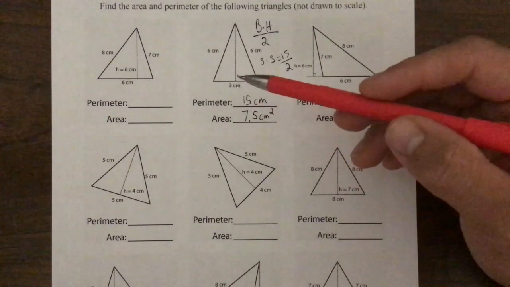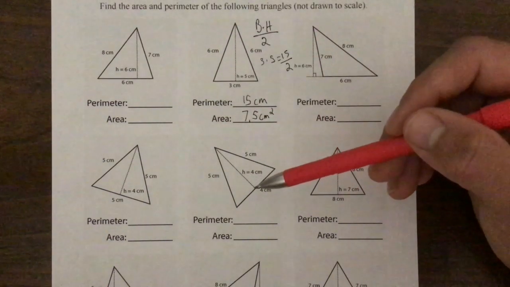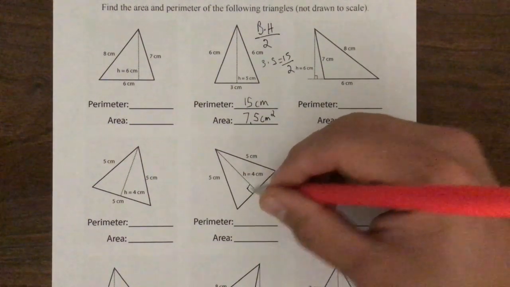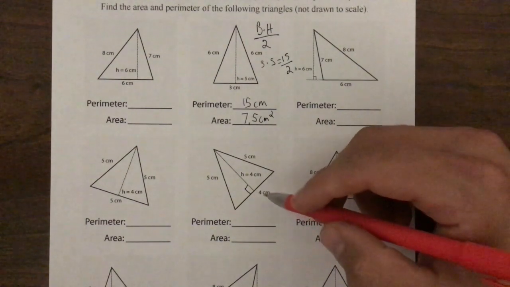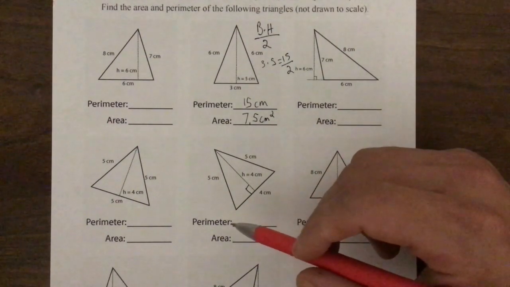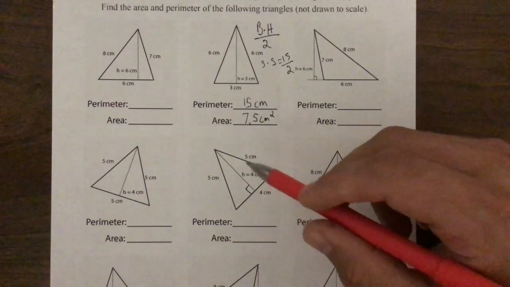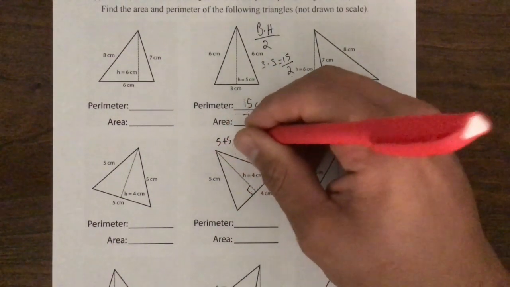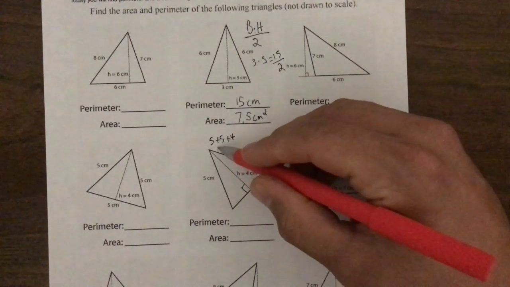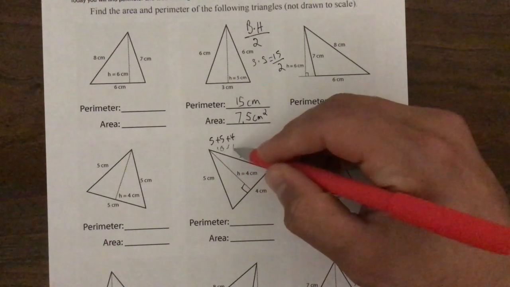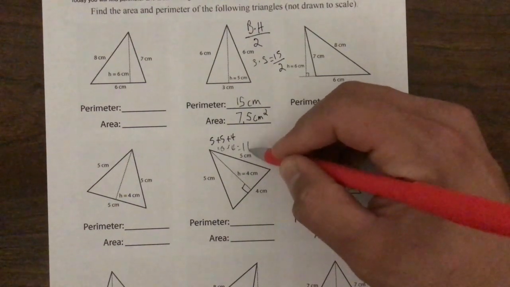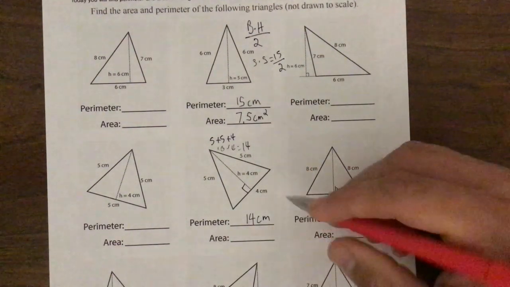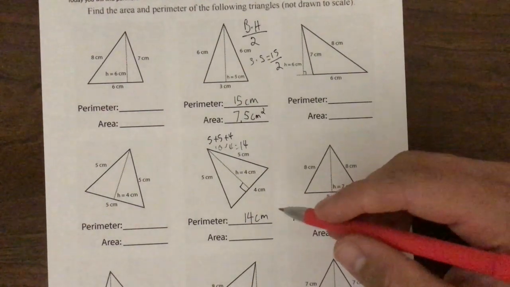Okay, now this one's nice and up and down height. We'll notice here the height is not up and down, but it is perpendicular. It has a 90-degree angle with our base. Our base is 4. First thing we need to do is perimeter. Okay, add up these sides. I know it'll be 5 plus 5 plus 4. 5 plus 5 is 10. 10 plus 4 equals 14. So my perimeter is 14 centimeters. Not squared, just regular old centimeters.